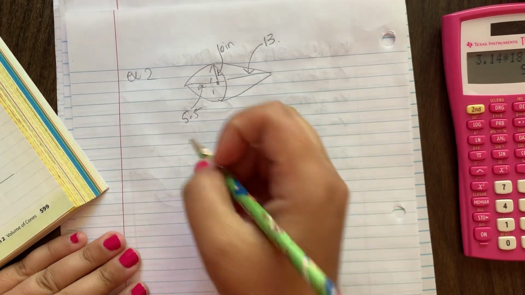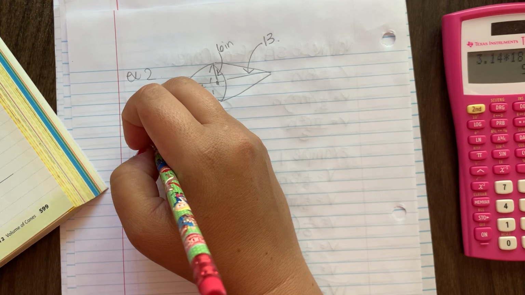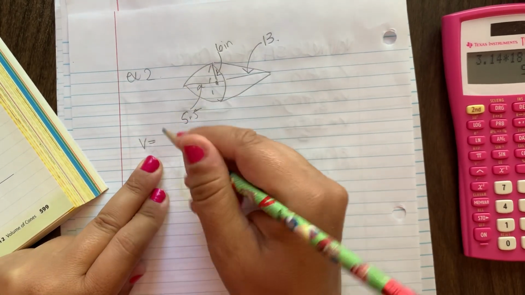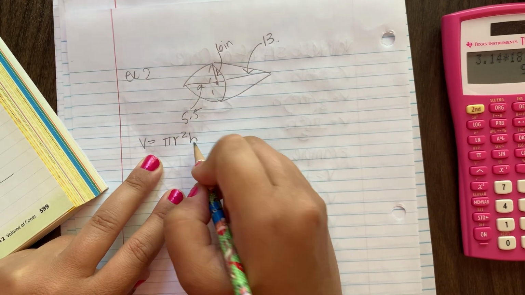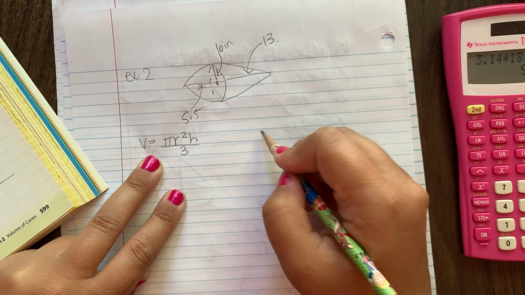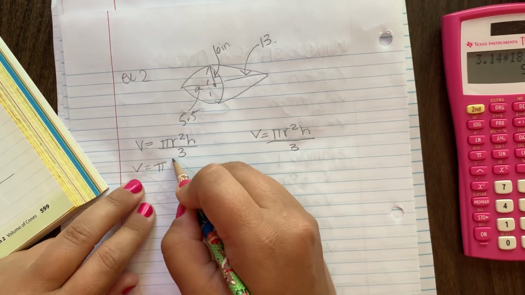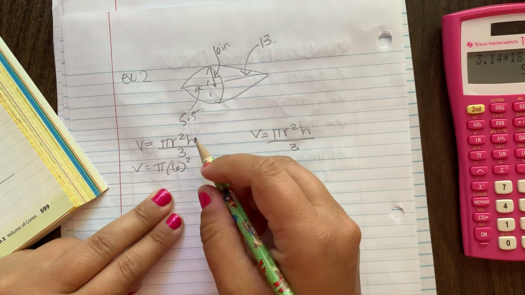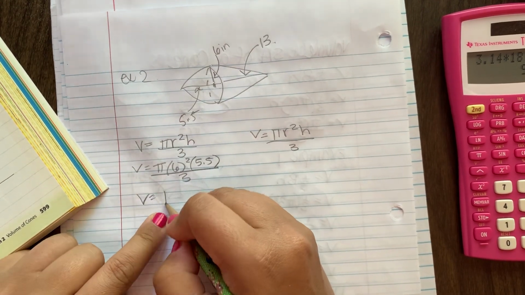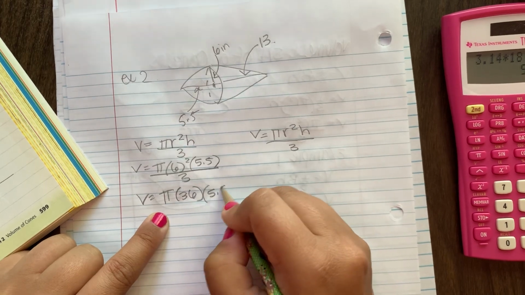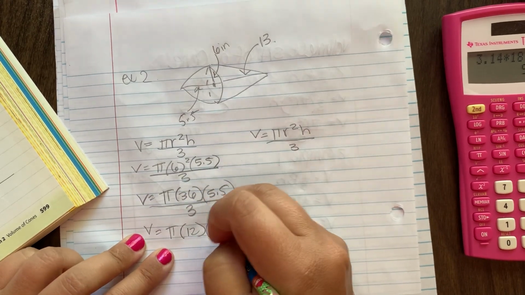So what we're going to do here is find the volume for each piece, and then put them together. So volume equals pi r squared times height, and then we have to remember to do that whole divided by 3. So small cone, volume equals pi, my r is 6 squared times my height, which is 5.5, all over 3. Volume equals pi times 36 times 5.5, all over 3. I'm going to do volume equals pi times 12 times 5.5.